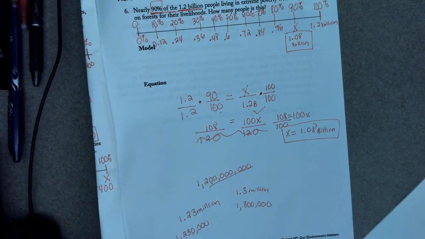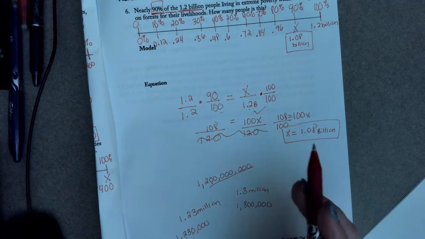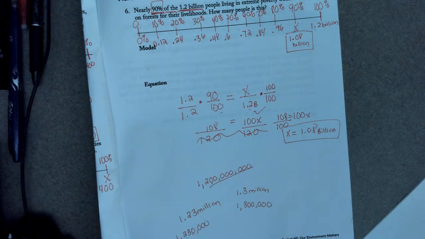Just kidding. Okay. I can show you different ways to do that when you come in, but maybe you've already come up with a different way to solve this equation right here. There are many ways, but we were just cross multiplying and dividing there. So that is number 6. Bye.